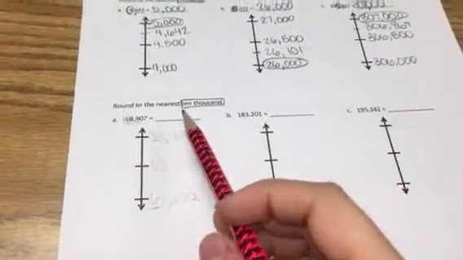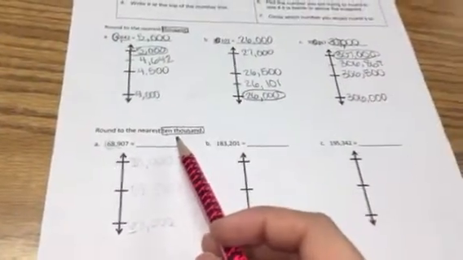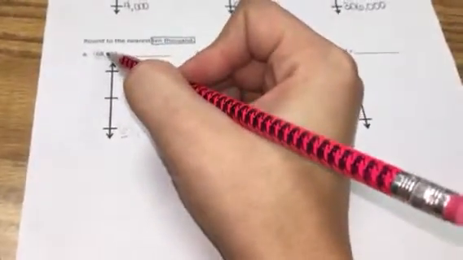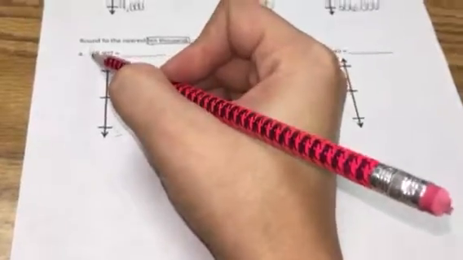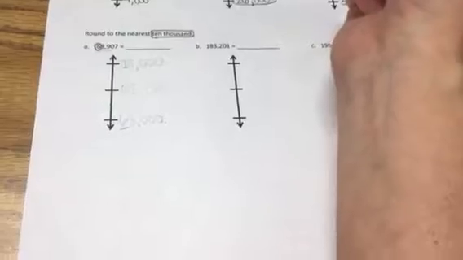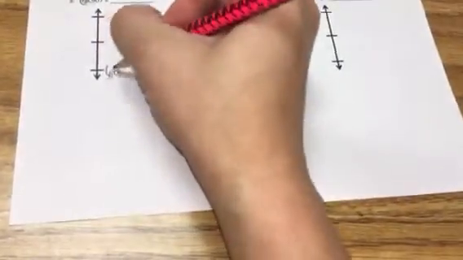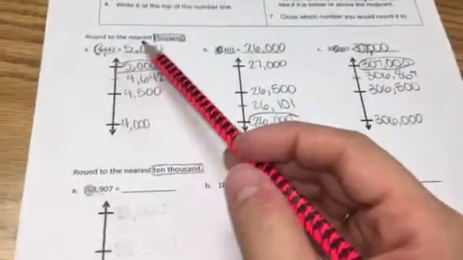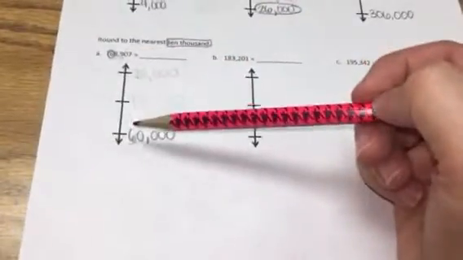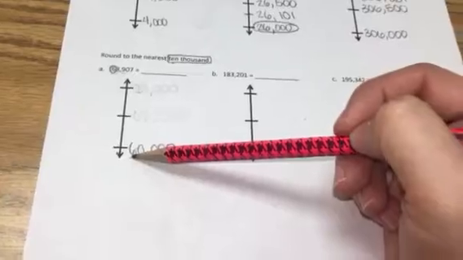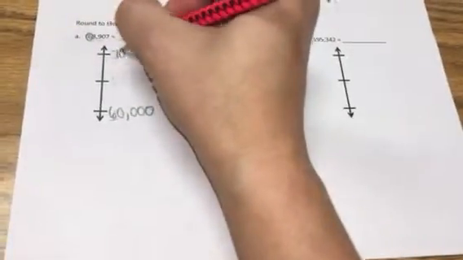Alright guys, so now we're going to look at the 10,000s place and round to the 10,000s. So here, if I go ones, tens, hundreds, thousands, 10,000s, I know that this 6 is in the 10,000s place. Well, 6 10,000s is 60,000, so that's going to be our starting place. Then, just like up here, we bumped it up by 1,000, down here we're going to bump it up by 10,000. So if we add a 10,000 to the 60,000, then we would get 70,000.